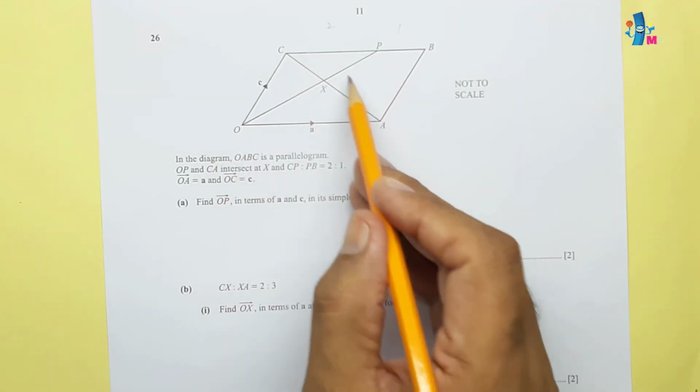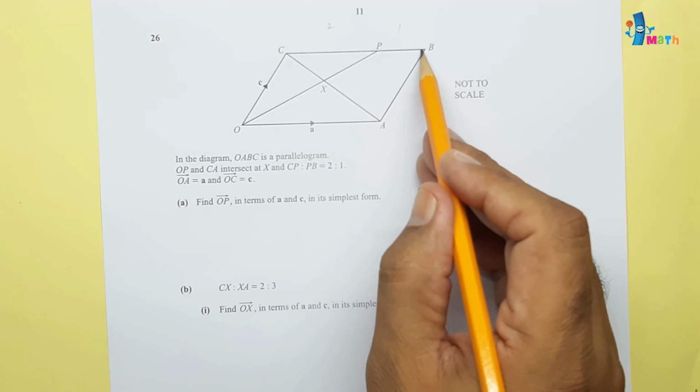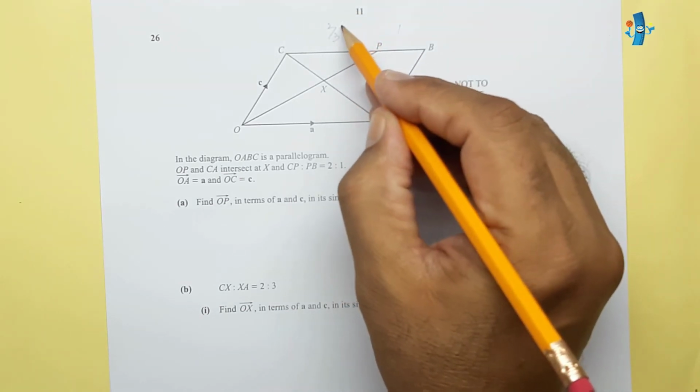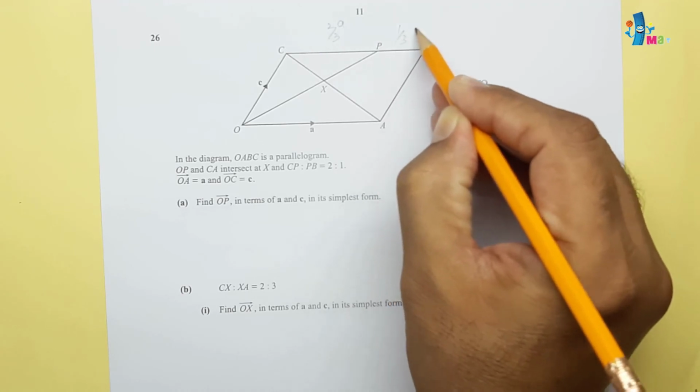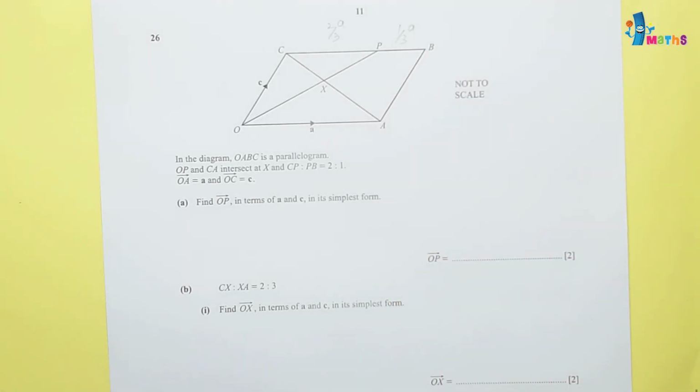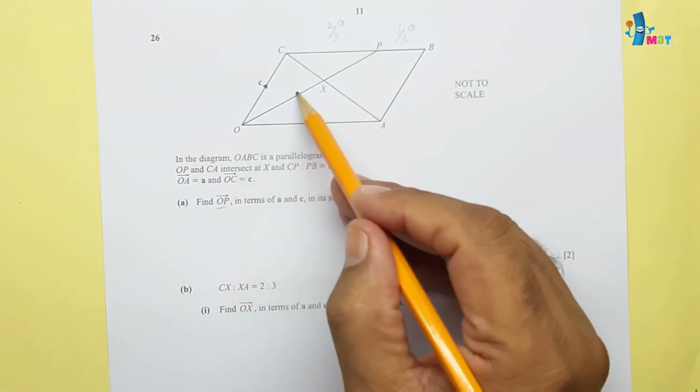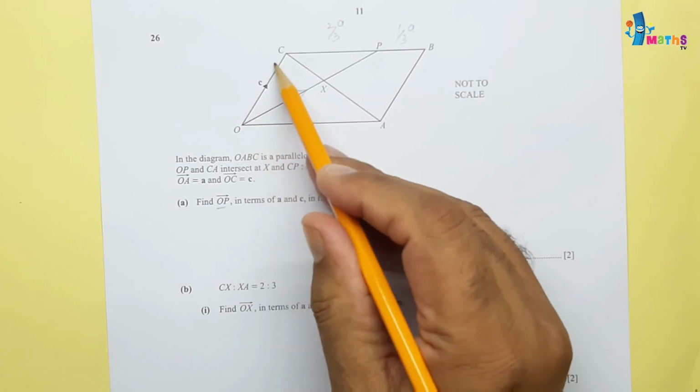This is A, so this can also be A. So this will be 2/3 of A, and this will be 1/3 of A. This is how we are taking the ratios. Then we have to find OP, so we can take this route.